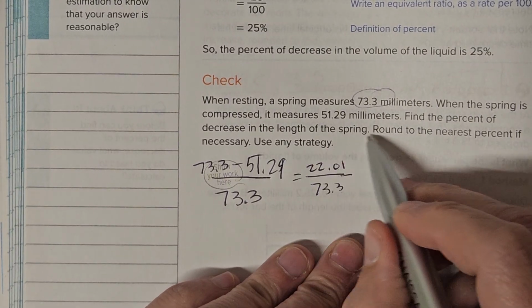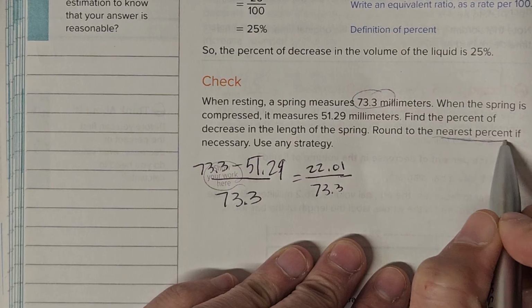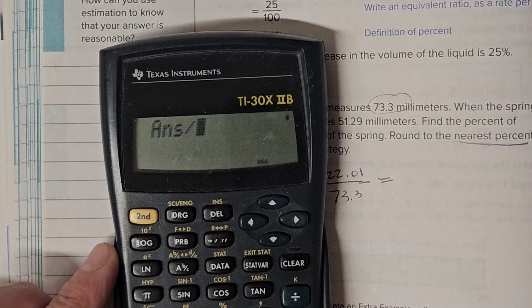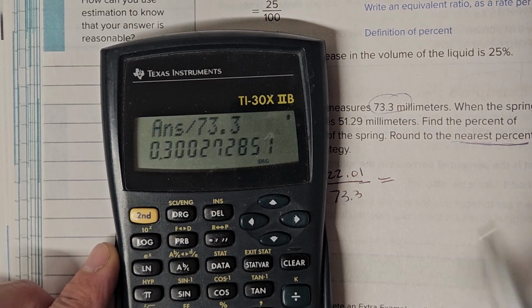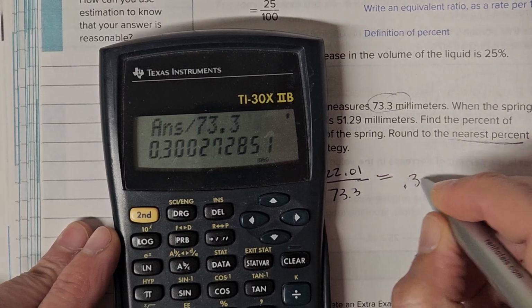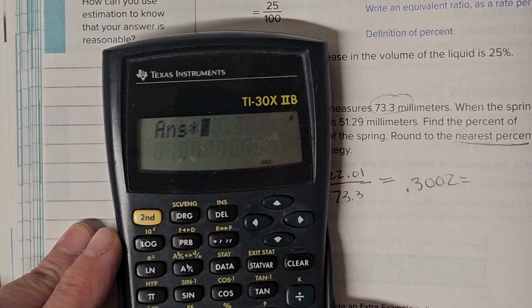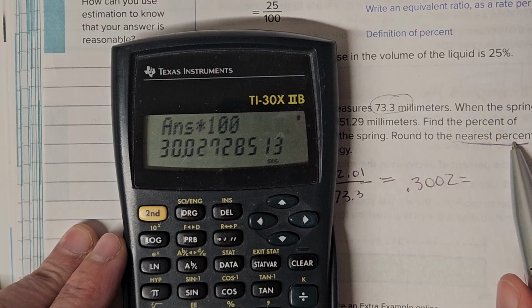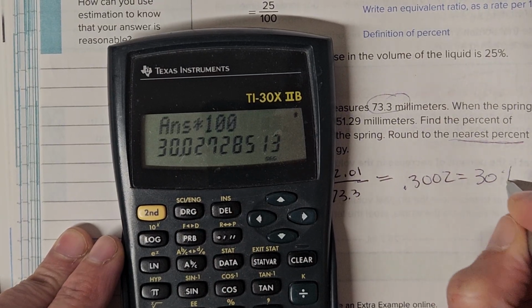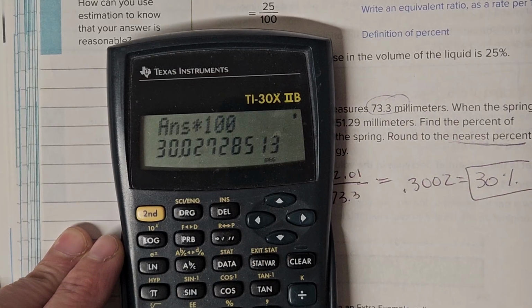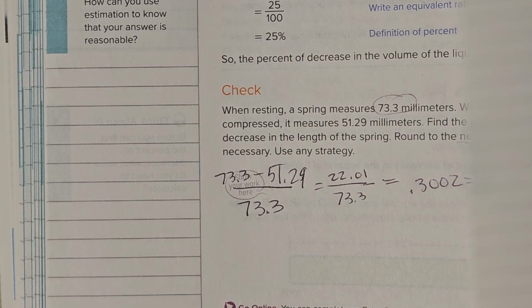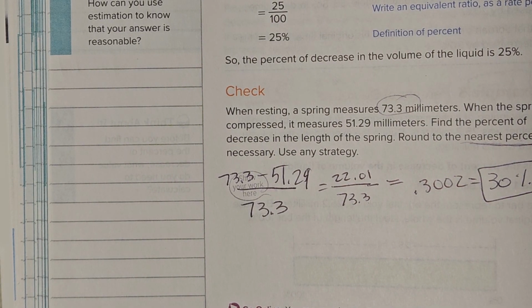Find the percent of decrease in the length of the spring, rounded to the nearest percent. So round to the nearest whole number. So we're going to take our 22.01, divide it by the original, 73.3, and we'll get 0.3002, and then we're going to times that by 100, and then want it rounded to the nearest whole percent. 30.0 rounds to 30. Answer in a box. Difference divided by original. Okay, that should be enough to get you going. Good luck.